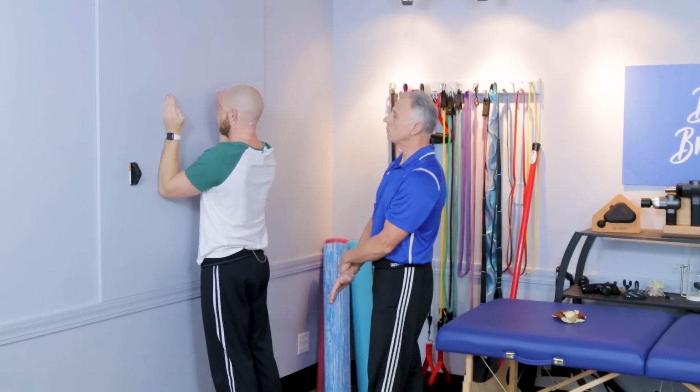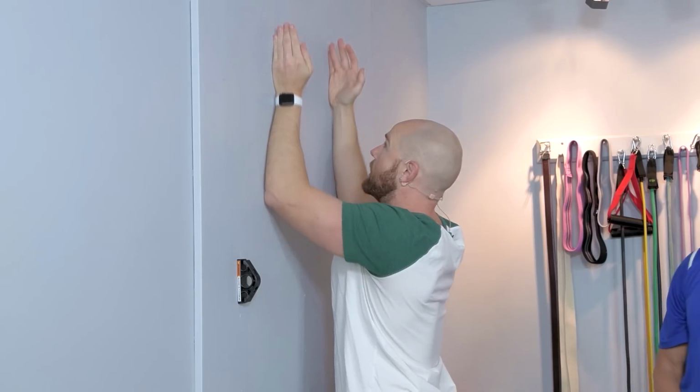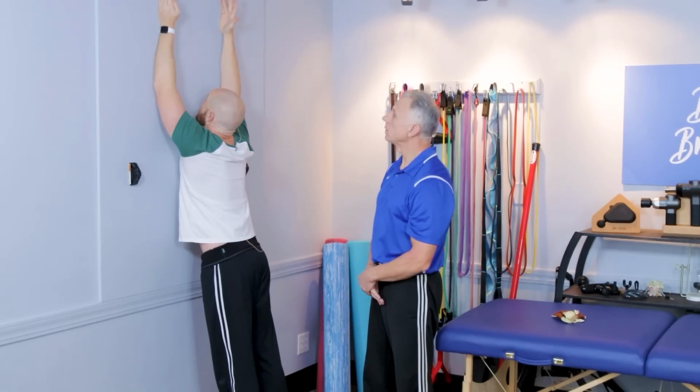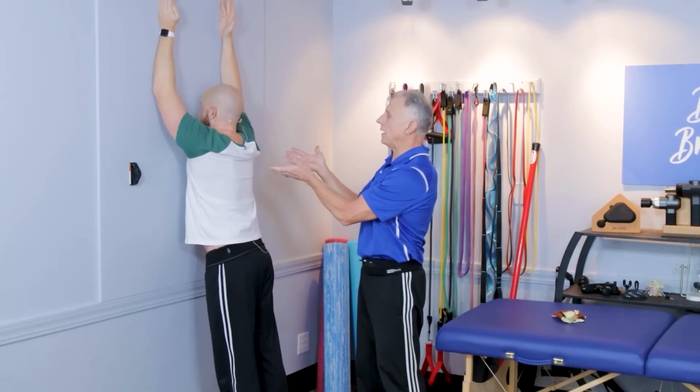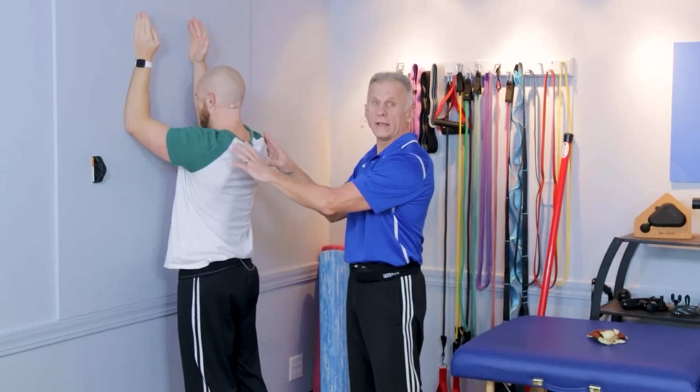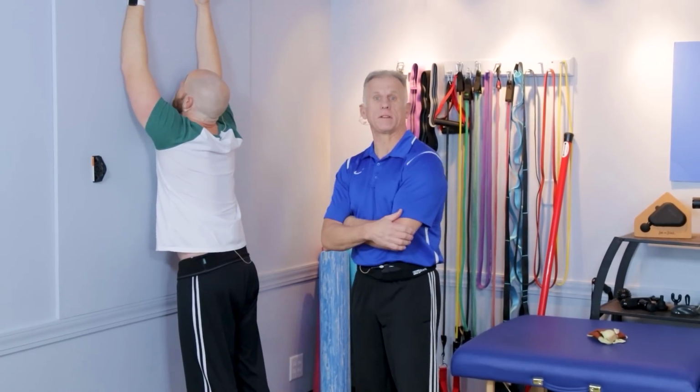The only thing is once you go up, you're going to end up getting closer to the wall as you do it. But I feel a good stretch when I do this. Right, this is a good maintenance program to keep those shoulders and the shoulder blades where they need to be so that in the future you do not have this problem.